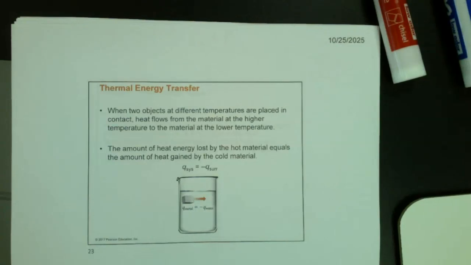Thermal energy transfer. Hello, I hope you're having a great day. Today we're going to pick up on our thermochemistry lectures. We're going to be starting on page 12 in your notes, slide number 23.